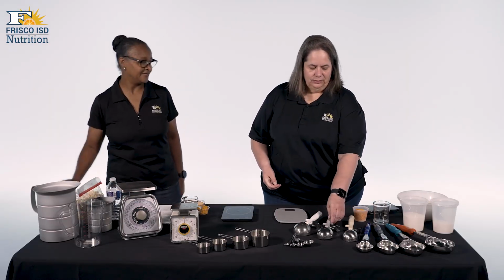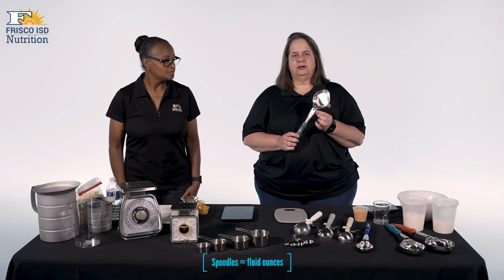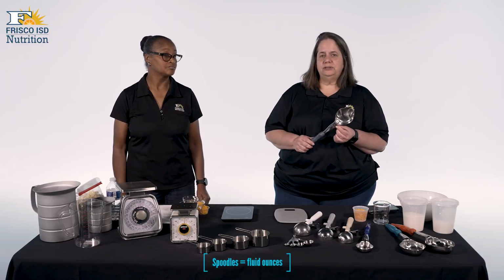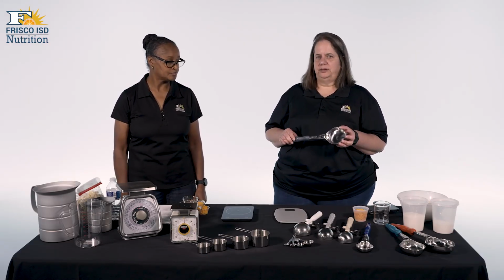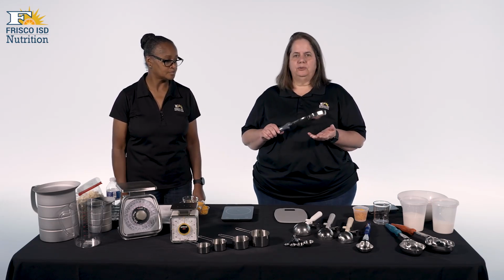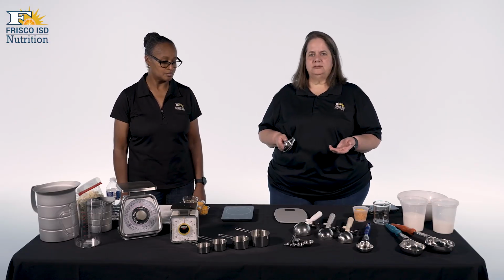So when you are looking at spoodles, it's going to be a little bit different. Like for example, this one says 4 ounces. This gets confusing because this is actually for fluid ounces. So this here is talking about the volume of the scoop, not the weight. That's the reason we cannot use those scoops for weight, because we don't actually know how much a product's gonna weigh.